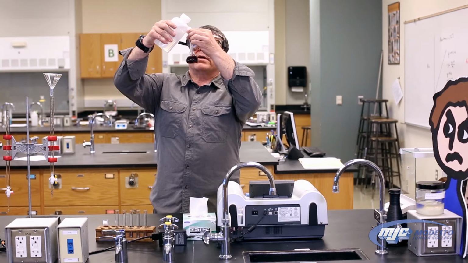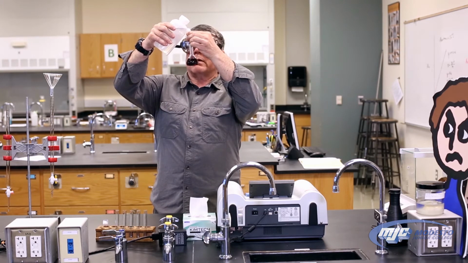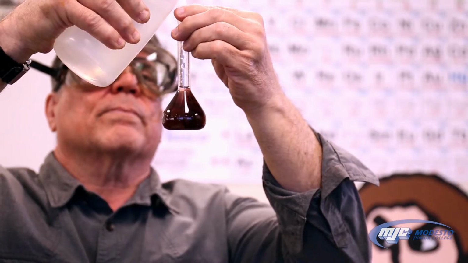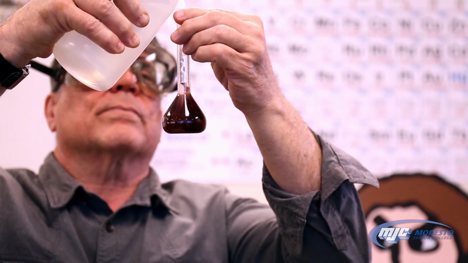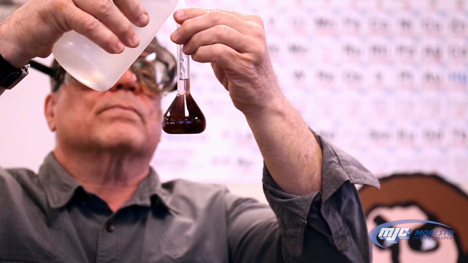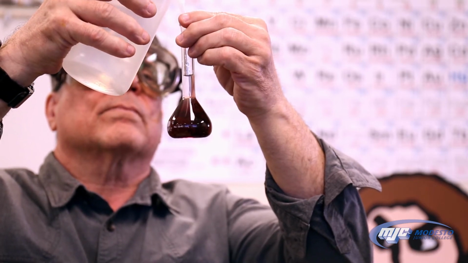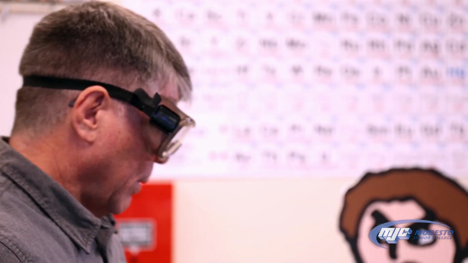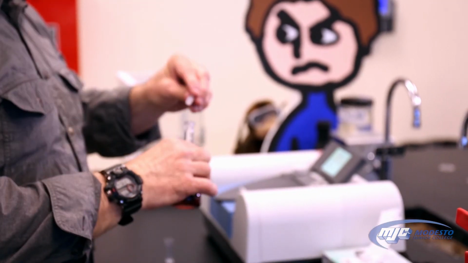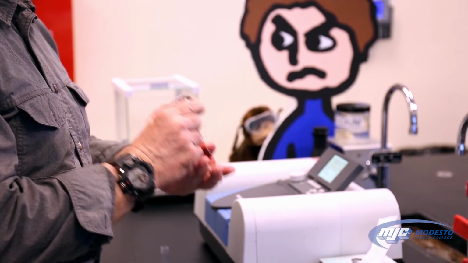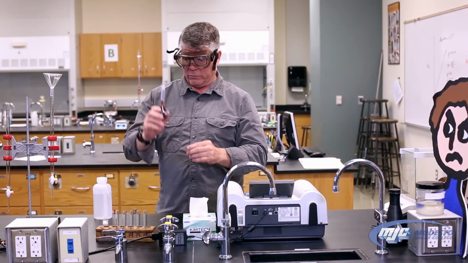This is the part we have to be careful about. If we go over, there's no taking it back out, and we have to remake the entire solution. There. Now that we have it filled up to the line, put the stopper in again, invert it. Now we have our stock solution.